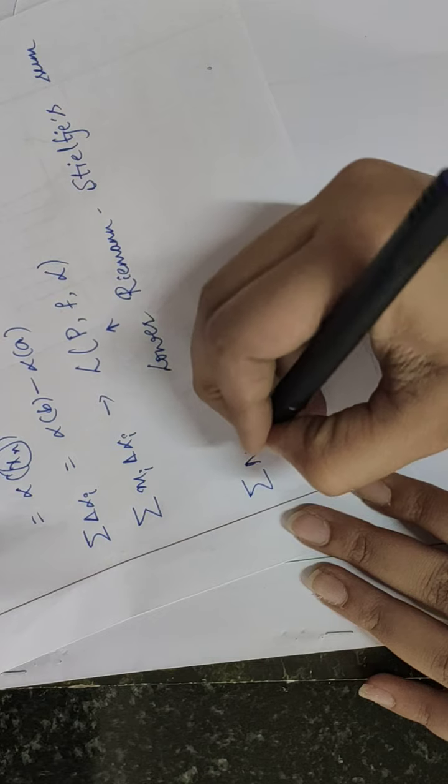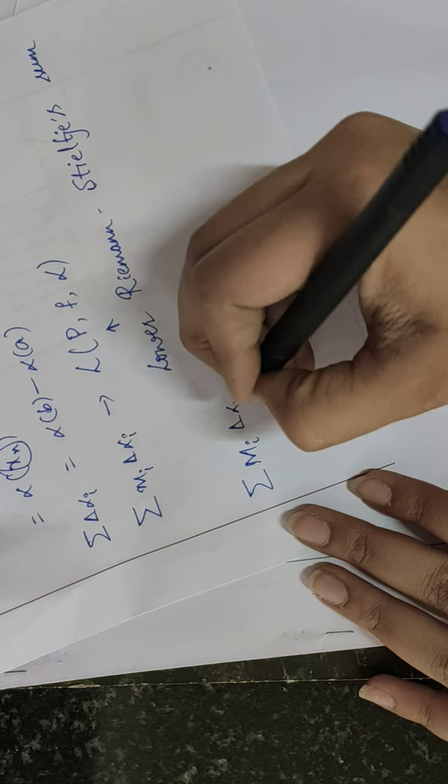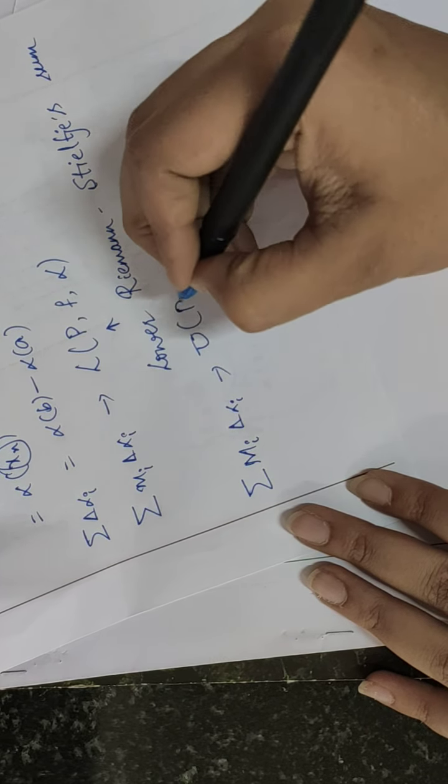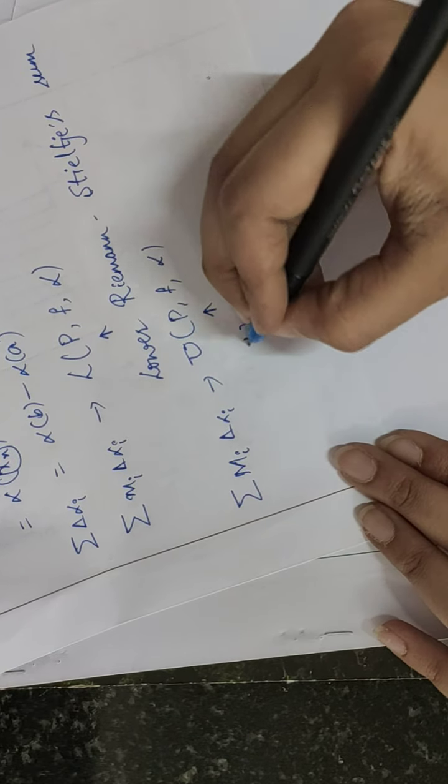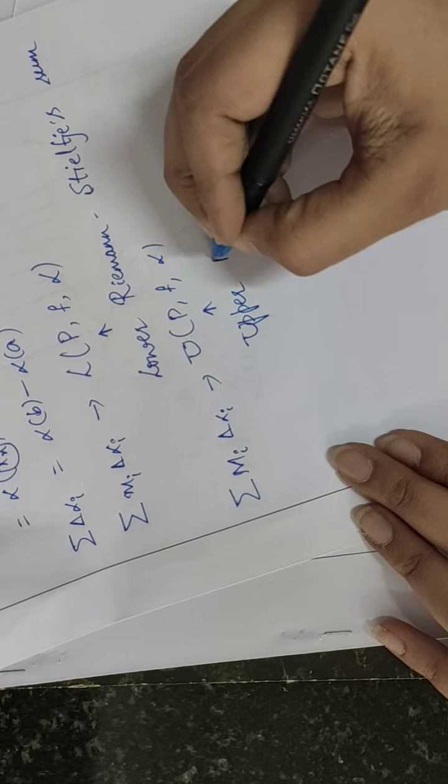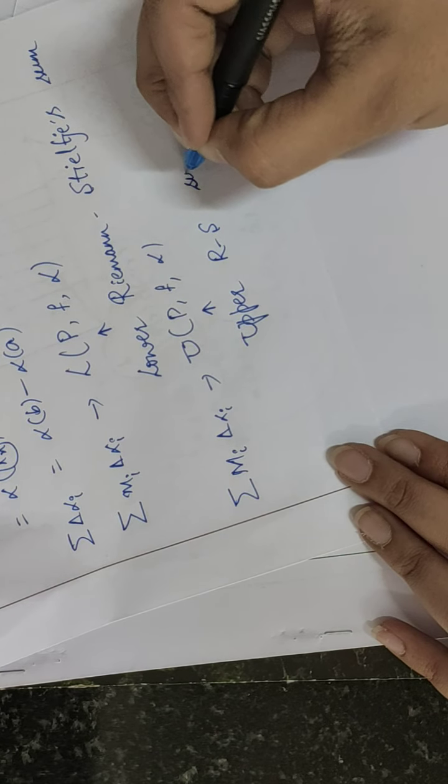Similarly, summation capital Mi delta alpha i will be U of p comma f comma alpha, and this can be pronounced as the upper Riemann Stieltjes sum.